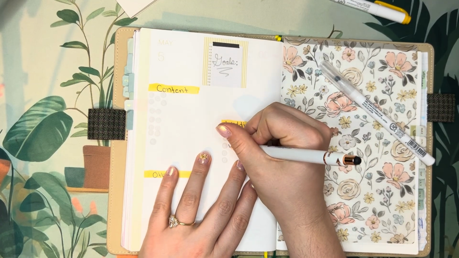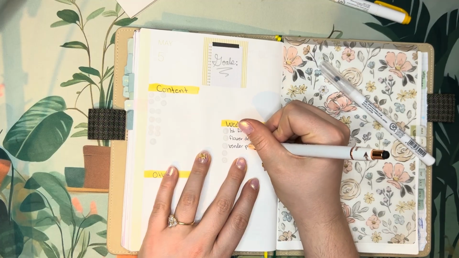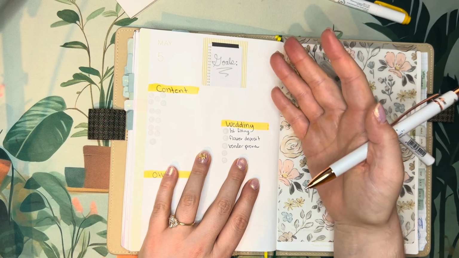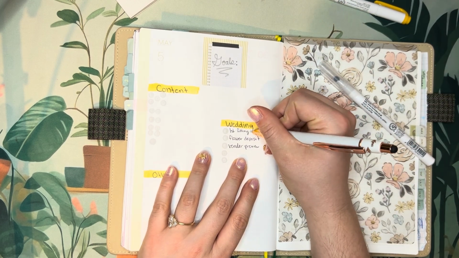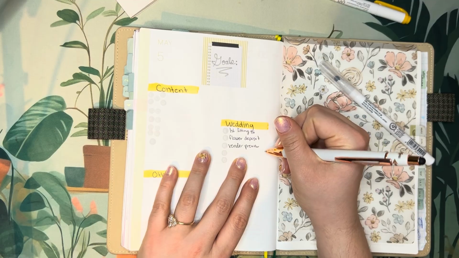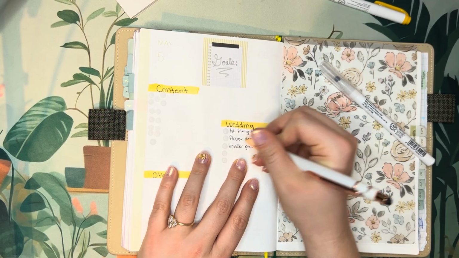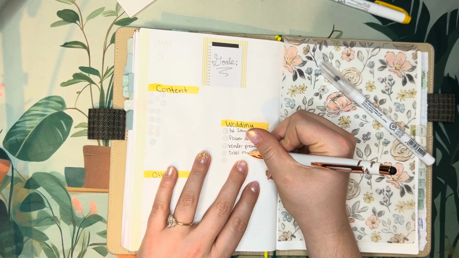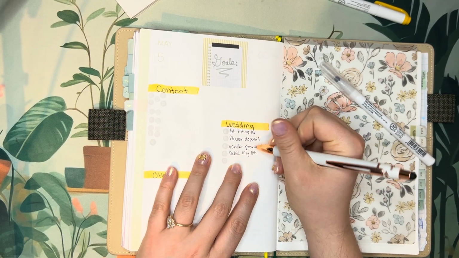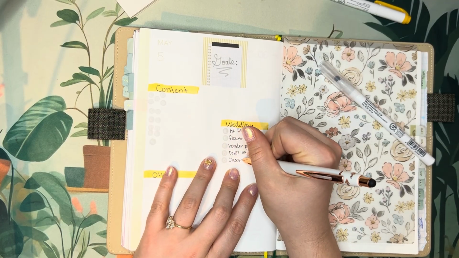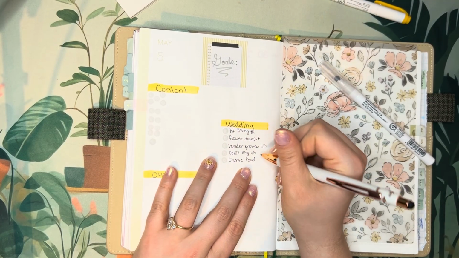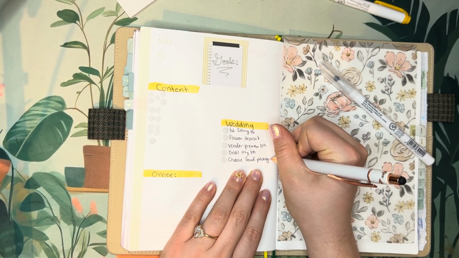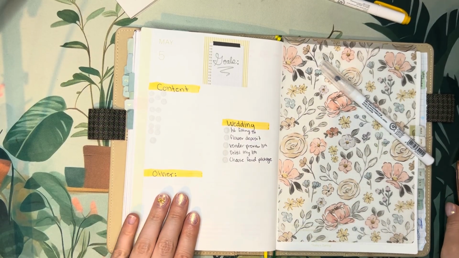Flower deposit, our vendor preview. I guess this is no longer goals. This is more like to-dos. When is this? The 13th? We have our detail meeting. The 11th. And then we have to choose our food packages. Yep, okay.